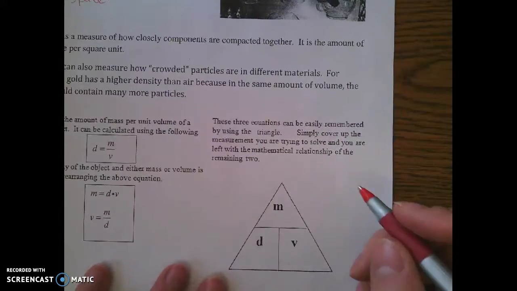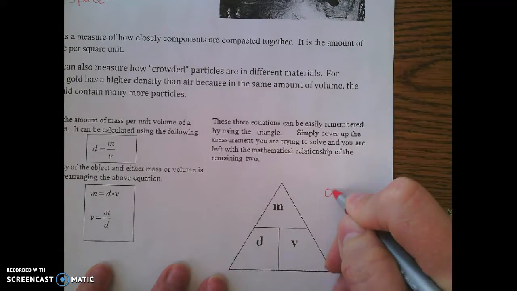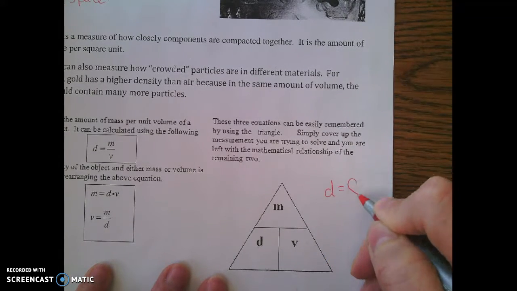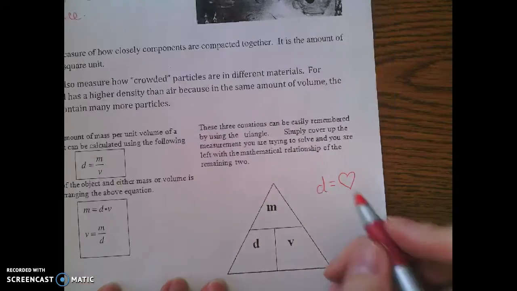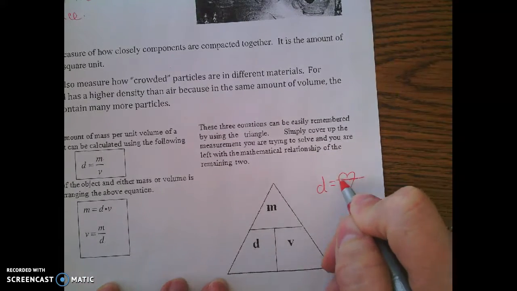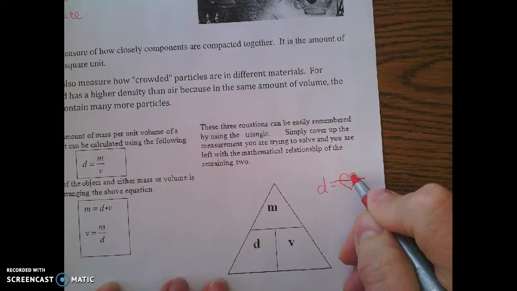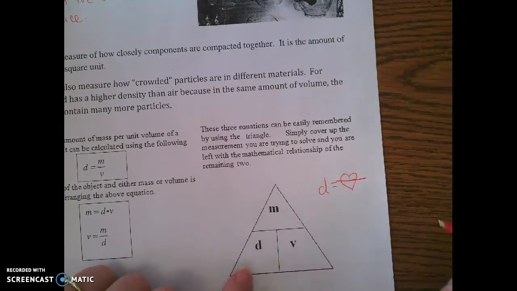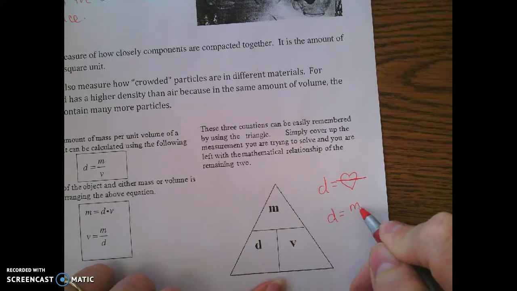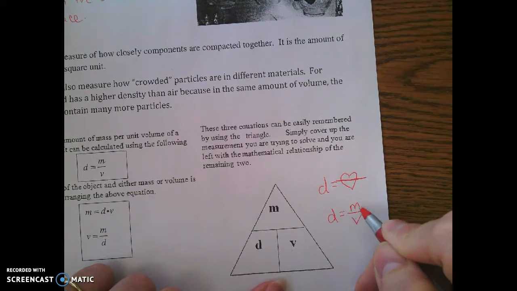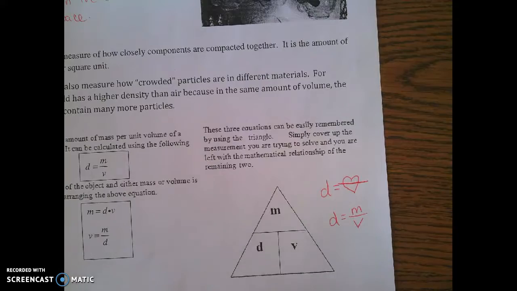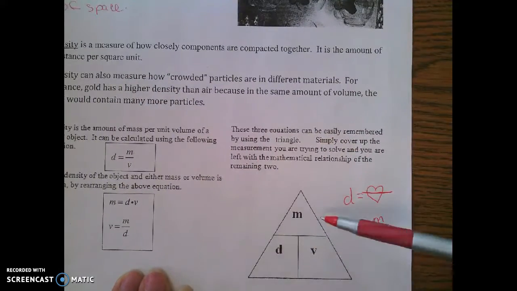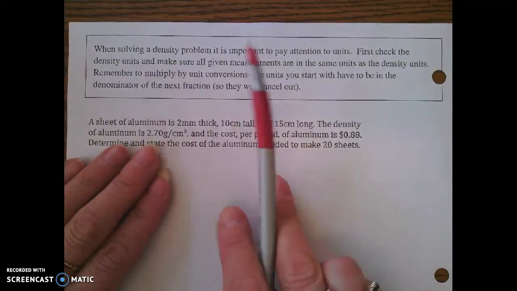It's just kind of a nice little thing. In the old days, when I had to memorize this, I used to do D equals heart. And if you kind of draw in your fraction bar, there's your M, and there's your V. Isn't that cute? For mass over volume. Density is mass over volume. Kind of looks like a heart. Okay, but like I said, you don't really have to memorize this stuff because I am going to teach you how to do it by looking at units.